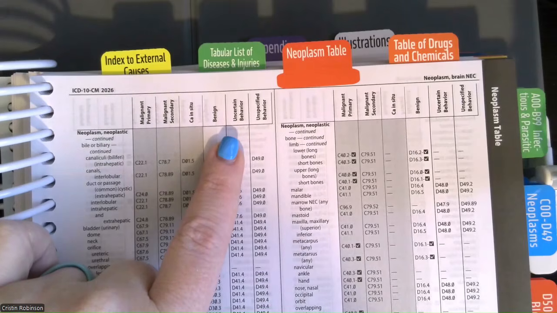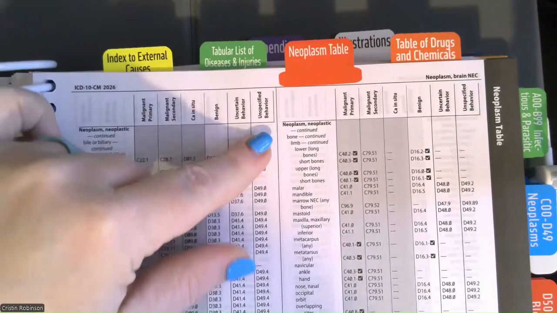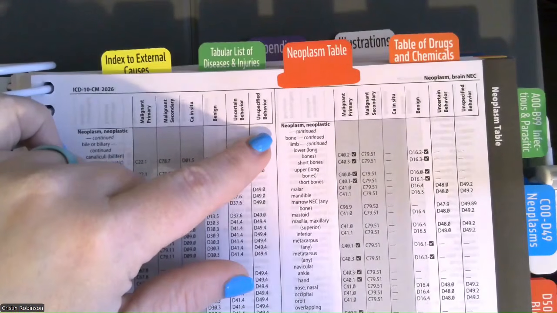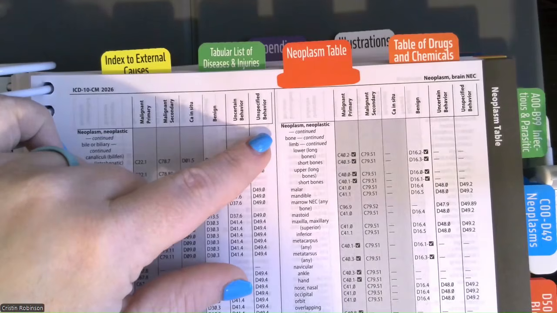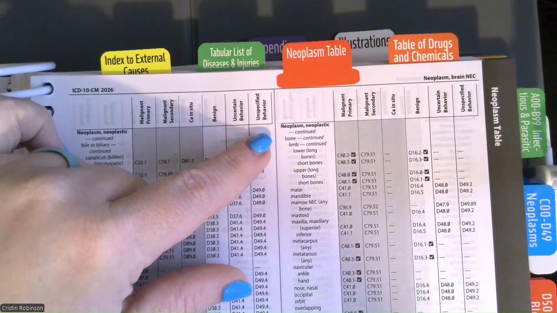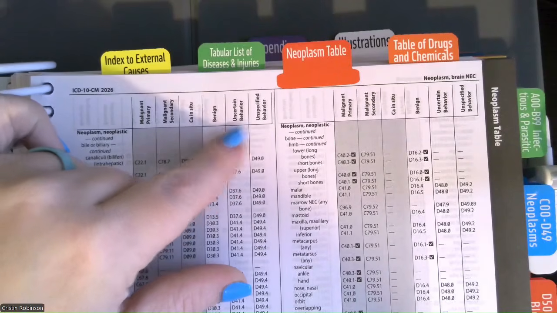Now, cannot be determined and unspecified are not the same thing. Unspecified means that your provider did not give you enough information to correctly identify it at a higher specificity. Okay. Unspecified means you don't have enough documentation to pick a higher specified code.